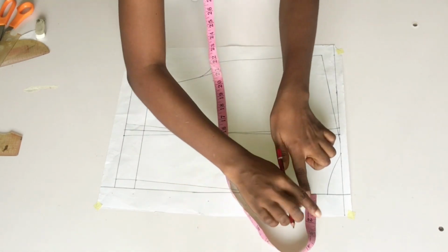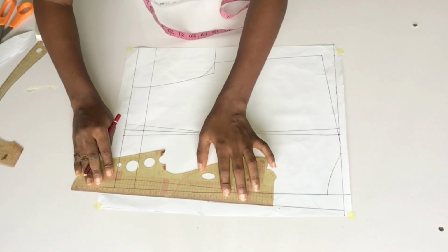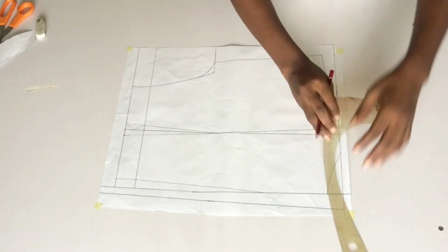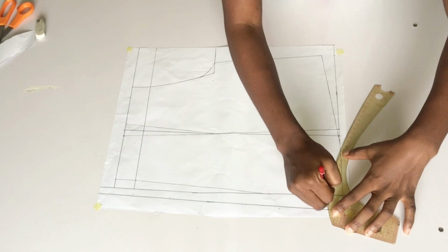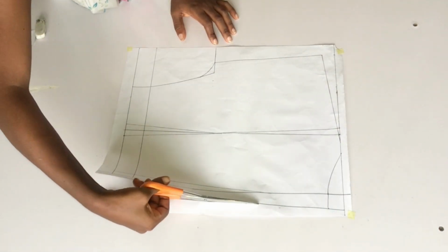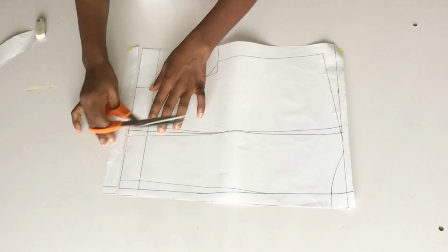Now I'm taking my zipper allowance of 1 inch from the curve that I have there. I marked it from that curve that we already have to contour the back. So after doing that, I will extend my neckline to the zipper allowance of 1 inch, and then I'm going to go ahead and cut.